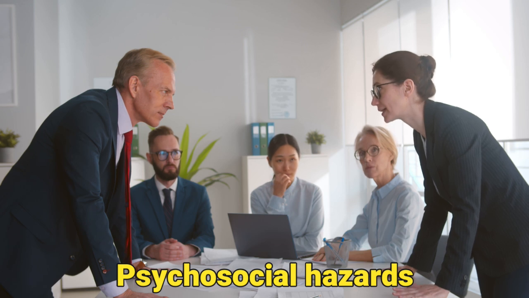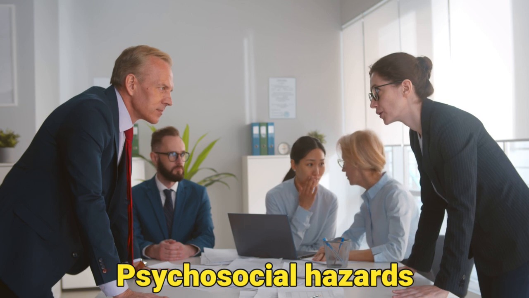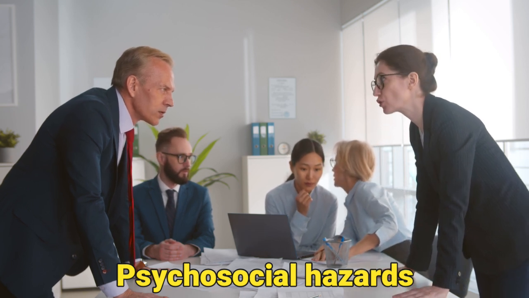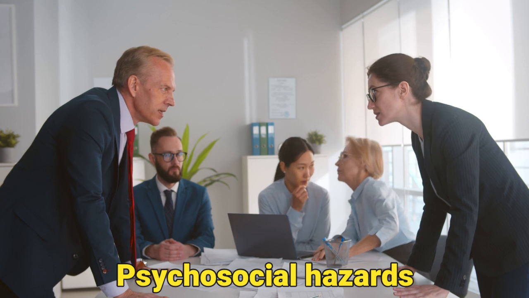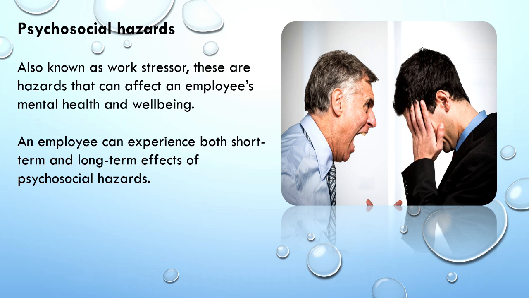Next, psychosocial hazard. Psychosocial hazard, also known as work stressor. These are hazards that can affect an employee's mental health and well-being. Now, an employee can experience both short-term and long-term effects of psychosocial hazard. For example, I can see in this picture here, the manager or the boss screaming at this poor fella here. It's very stressful.